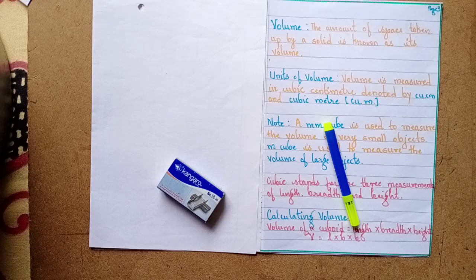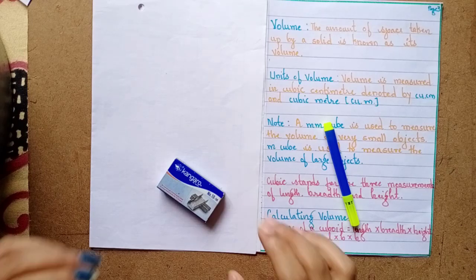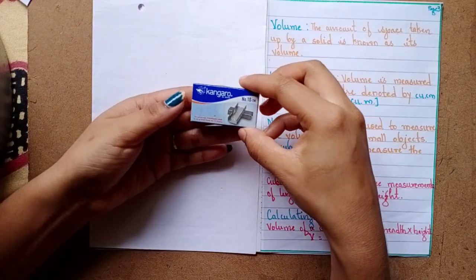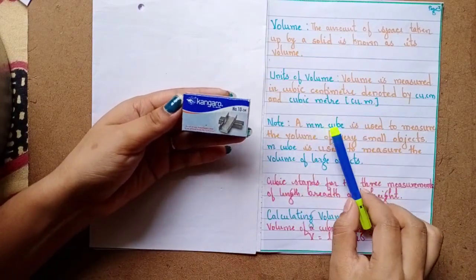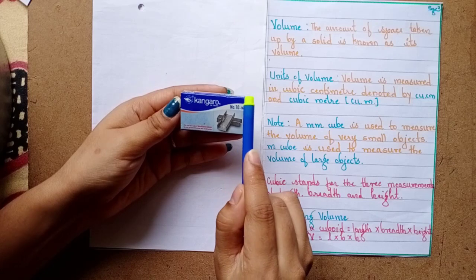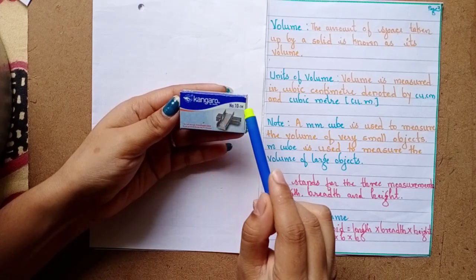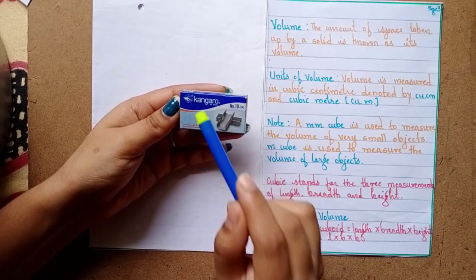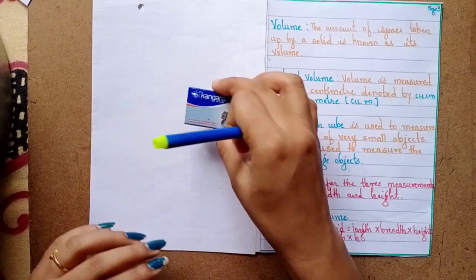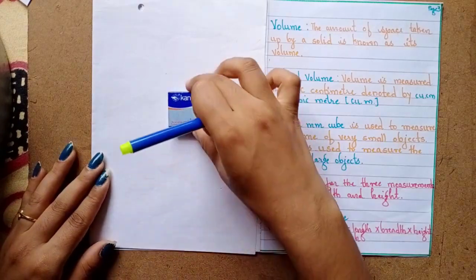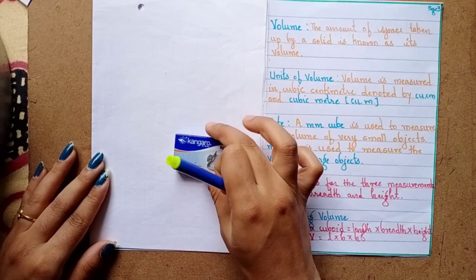The amount of space taken up by a solid is known as its volume. Okay, so what is volume? You have this figure, I mean a box. So what is the perimeter? How long is this side? Measuring or adding the measure of all the sides is called perimeter. And the space occupied by an object is called area, isn't it? So this covers this much area. It needs this much space, isn't it? So this is called area.